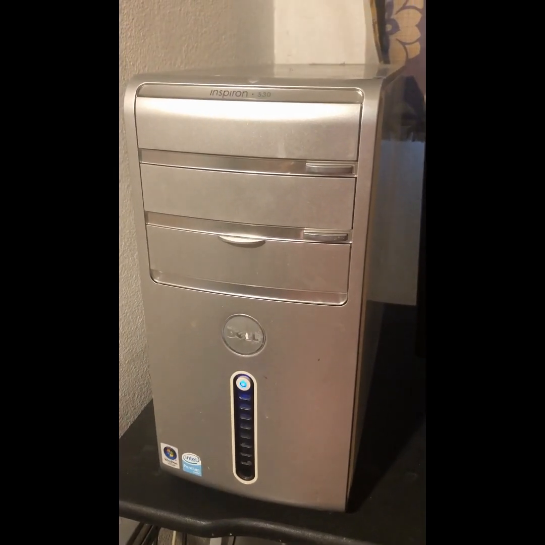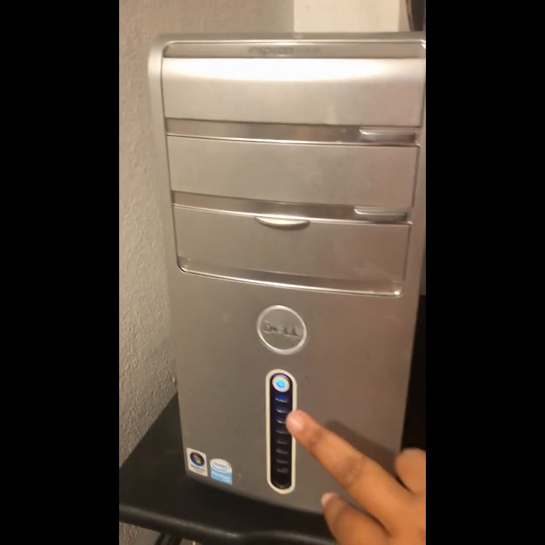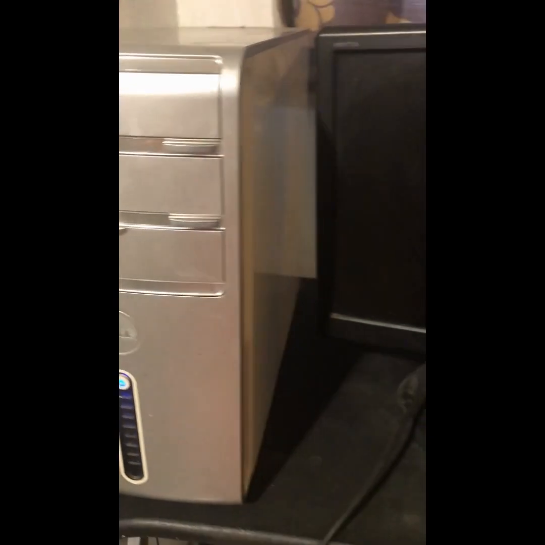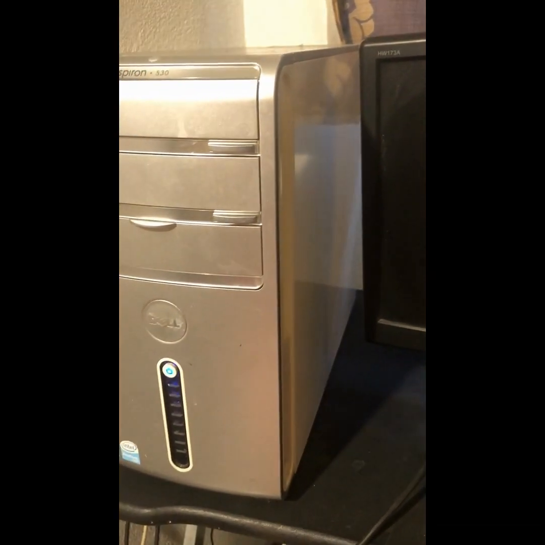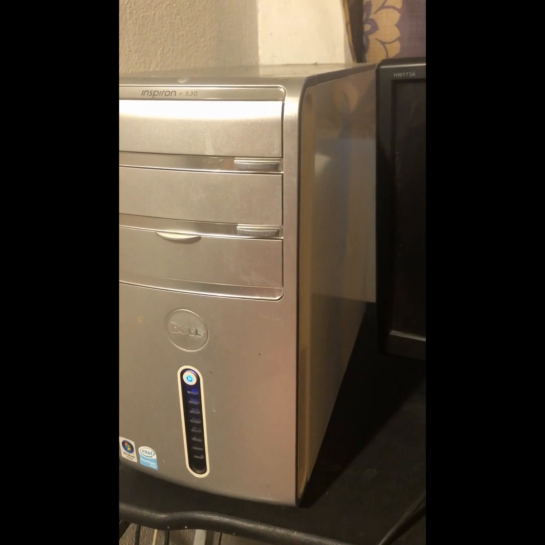Okay, so here we have a common computer problem. I turn it on. It's just making a noise. And there's no display on the monitor, but we have the amber light. So let's see how we can fix that.